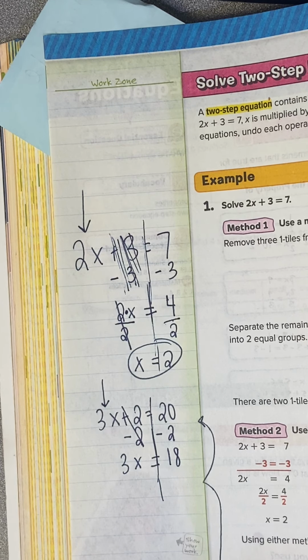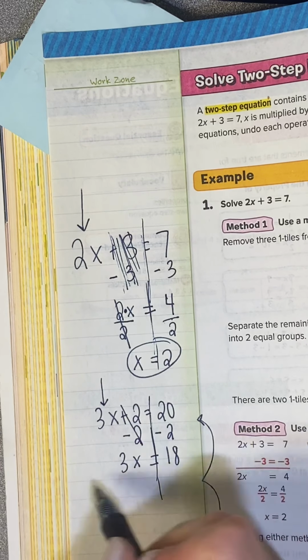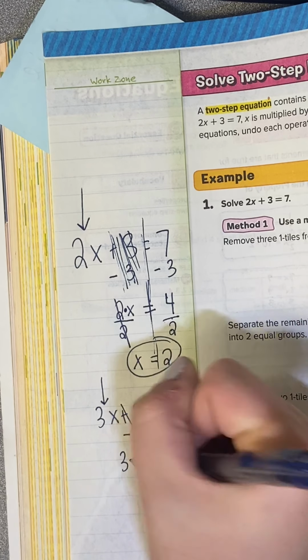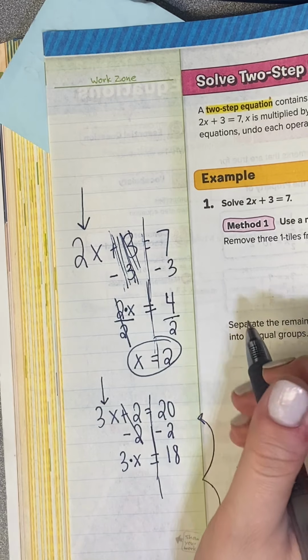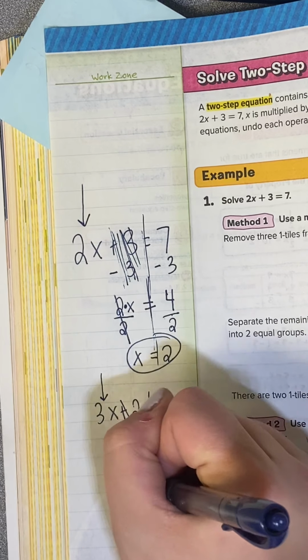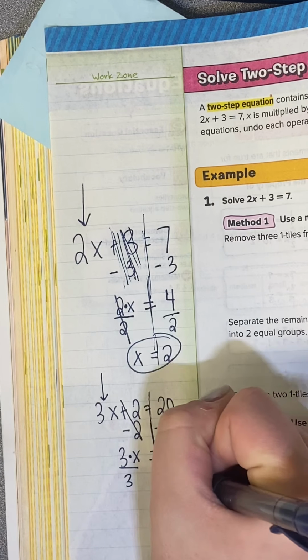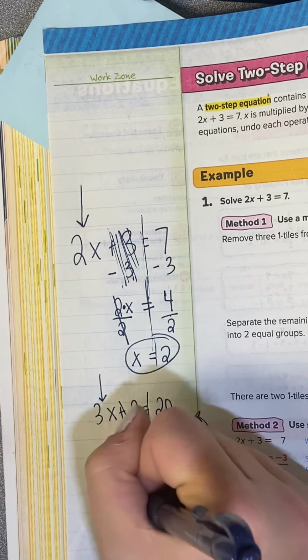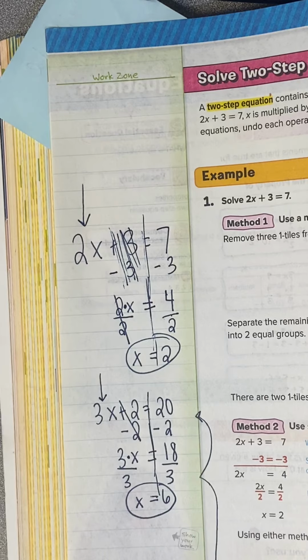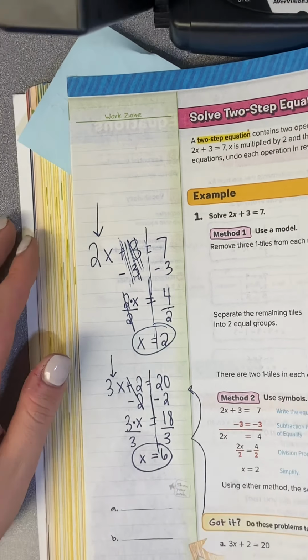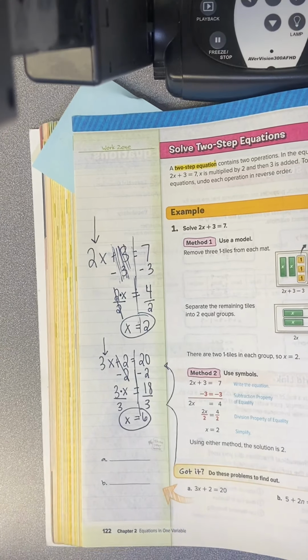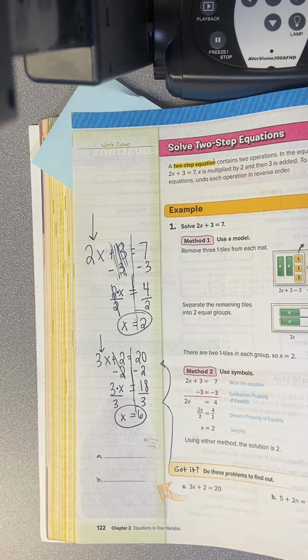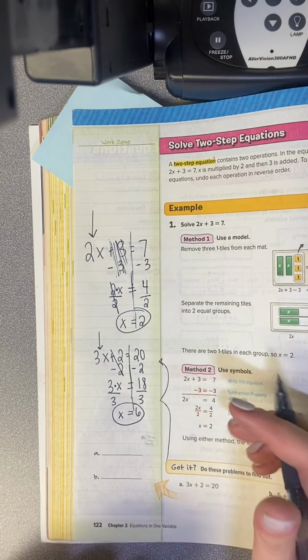Now I can solve my one-step problem. I got rid of one step, now I'm solving my next one. Since it's secretly being multiplied, I'm going to divide. Whatever I do to one side, I do to the other. 18 divided by 3 is 6. X equals 6. Now I know that I moved through that one a little bit more quickly. I have confidence that we have done these before, and so that should look somewhat familiar to you.